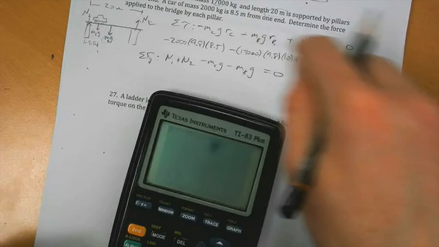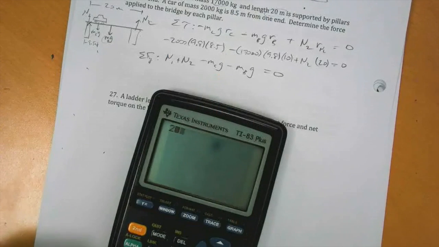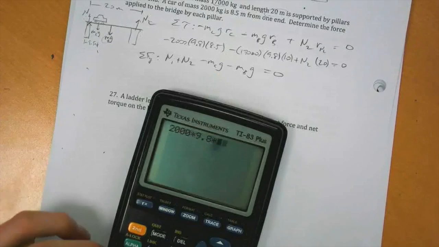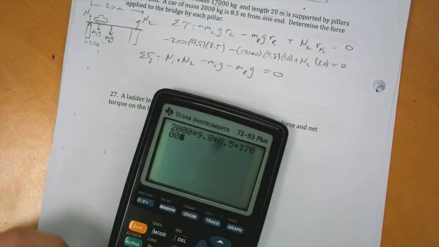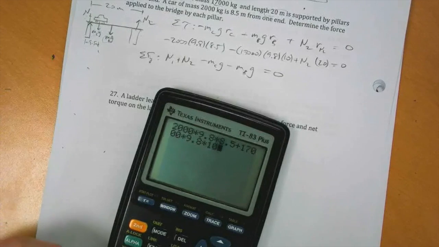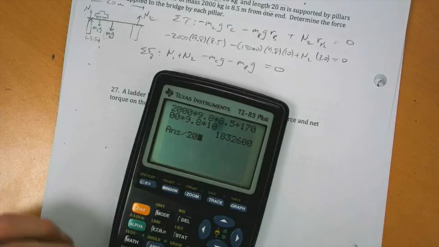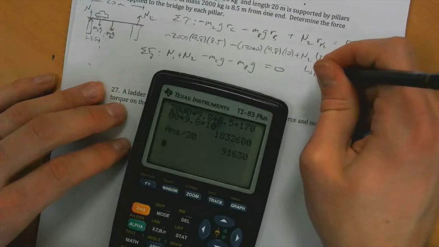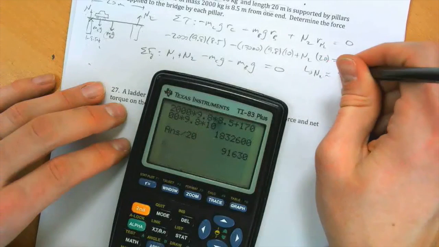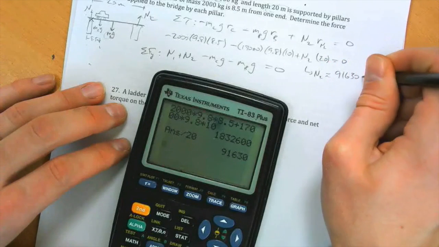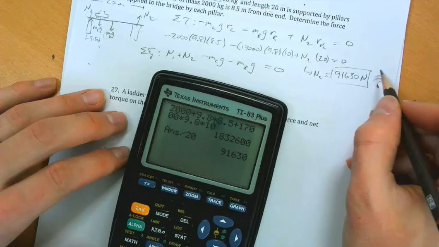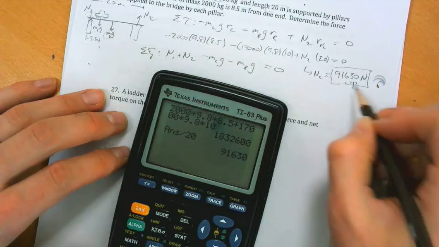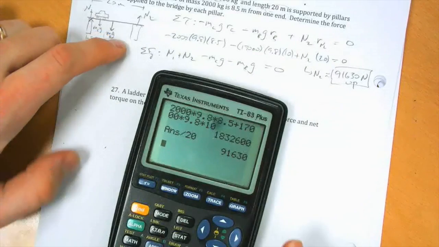So we're going to move both of these terms to the other side. That's a positive 2,000 times 9.8 times 8.5 plus 17,000 times 9.8 times 10, divided by 20. So 91,630 newtons is the force, and that's upward, the force supplied by this pillar.